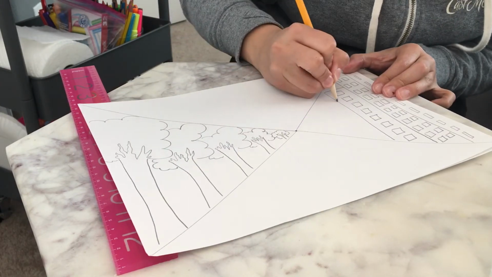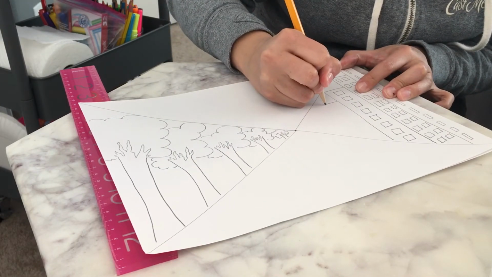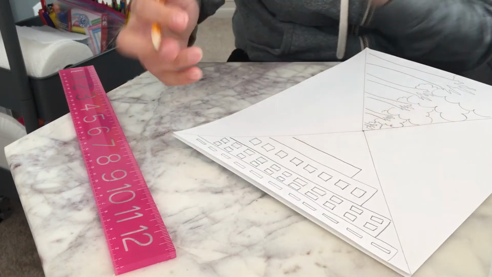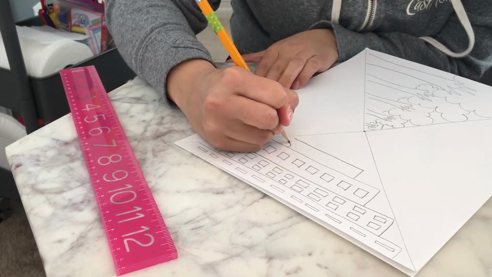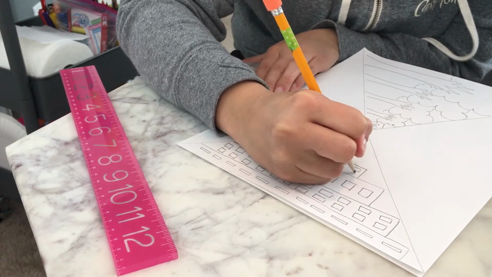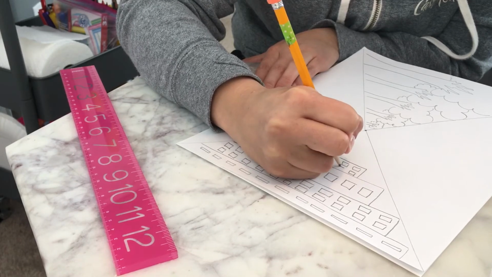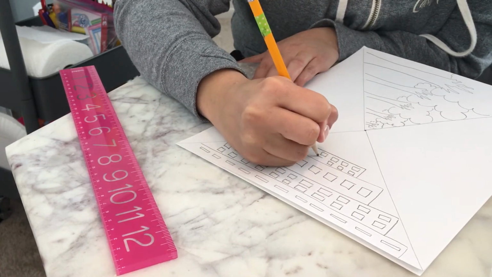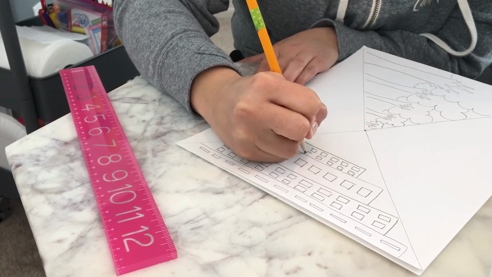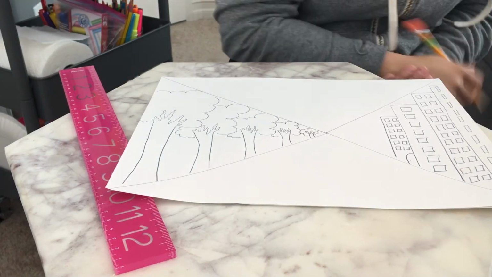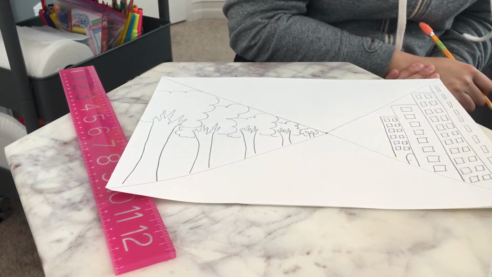And one more. Alright. Maybe this one has like a little door. Just adding some windows. Okay, like that. Okay.